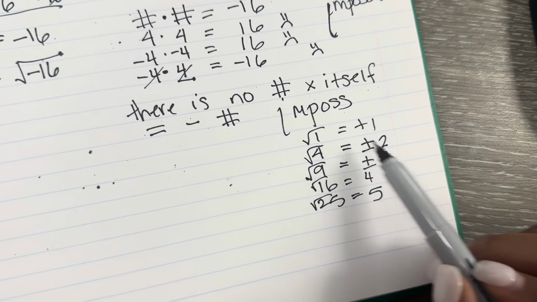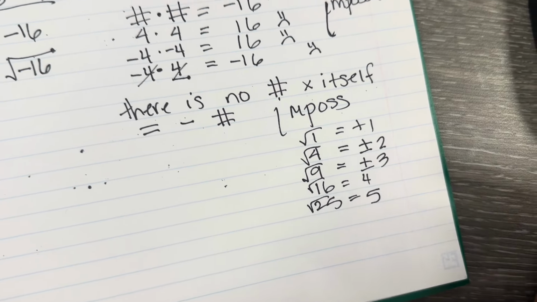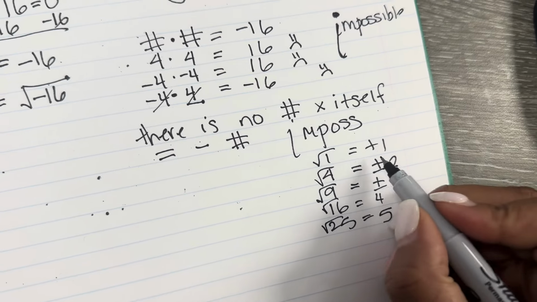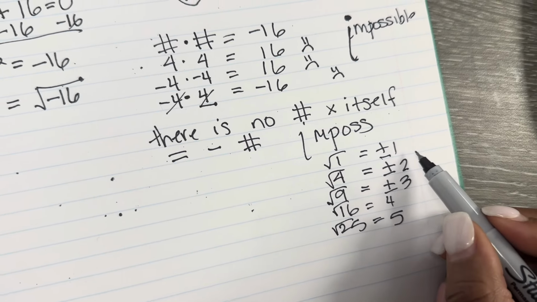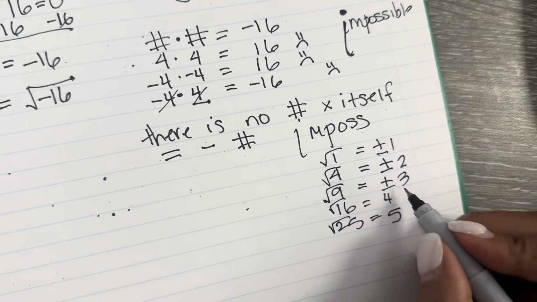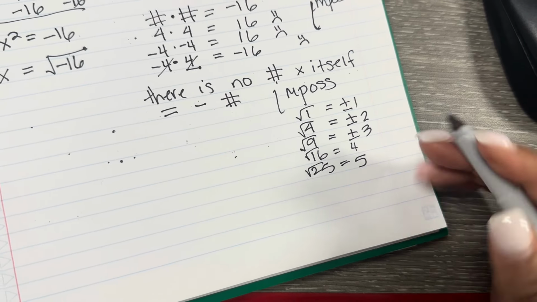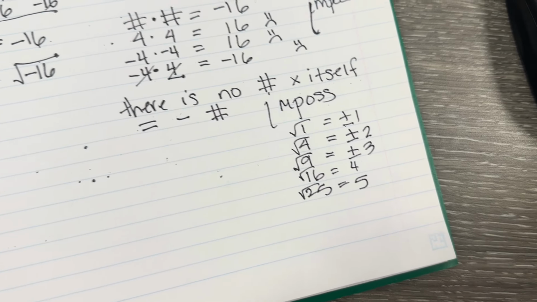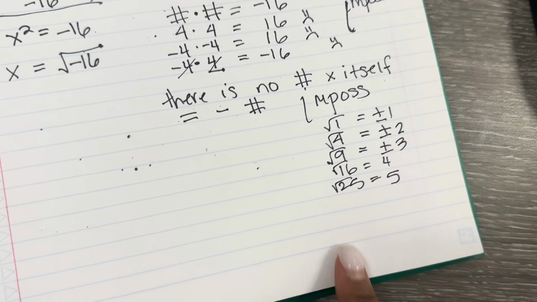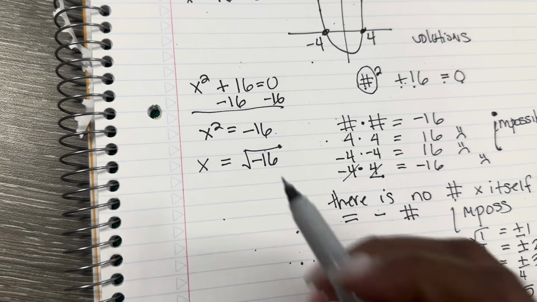1 times 1 is 1. 2 times 2 is 4. 3 times 3 is 9. 4 times 4 is 16. 5 times 5 is 25, right? So make sure you know that it's plus or minus, because a -1 times a -1 is also 1. A -2 times a -2 is also 4. -3. So make sure you know your doubles. 1, 2, 3, 4, 5, 6. Go all the way down to 15 and make sure you can pause the video and list your doubles, your perfect squares, okay?